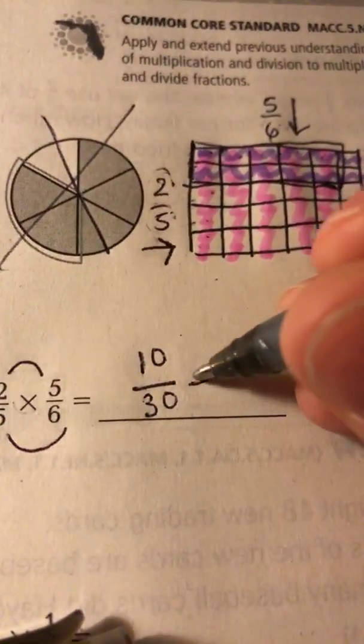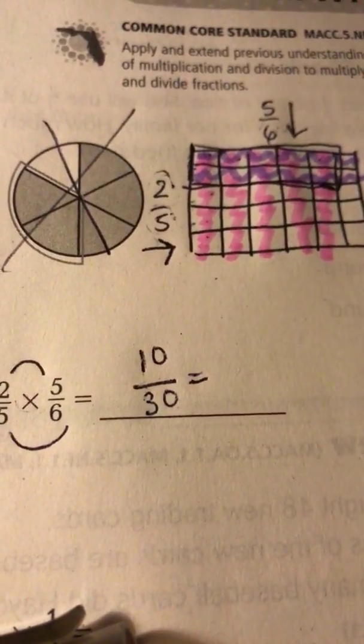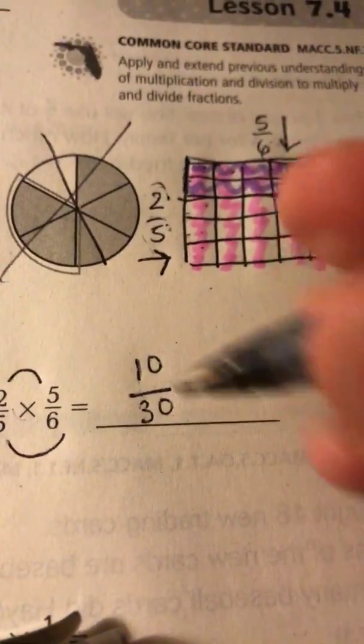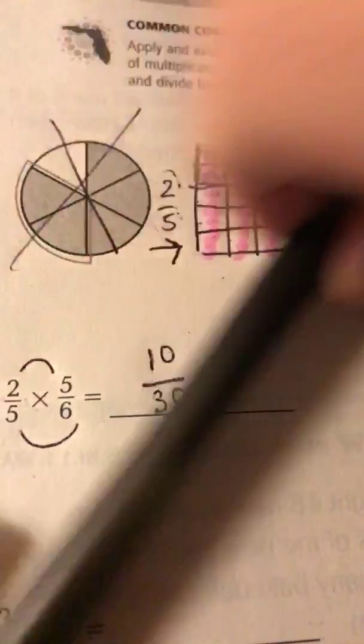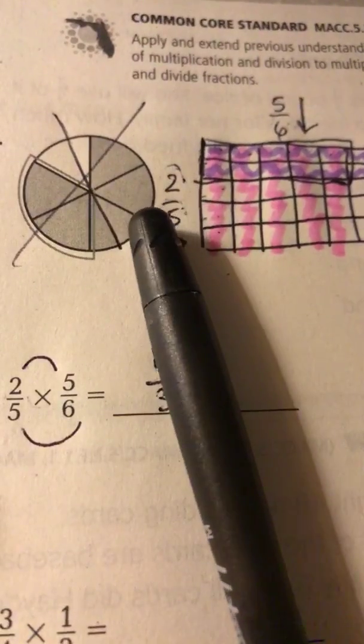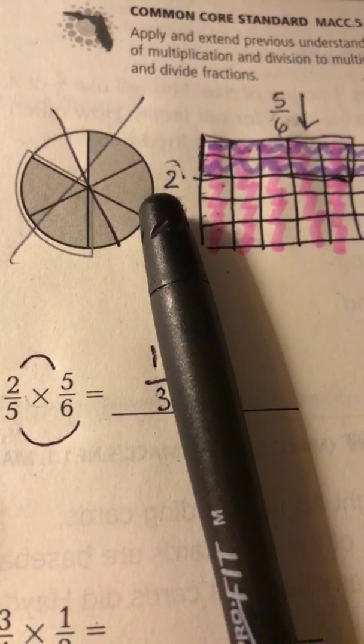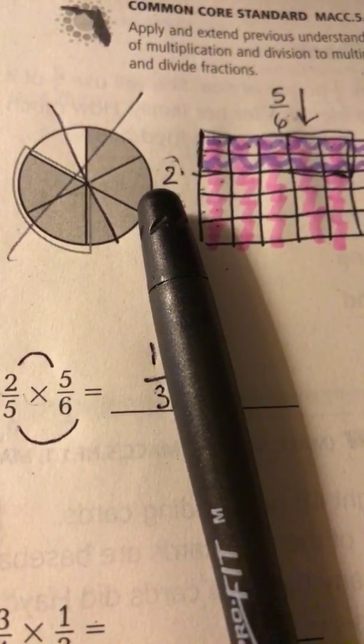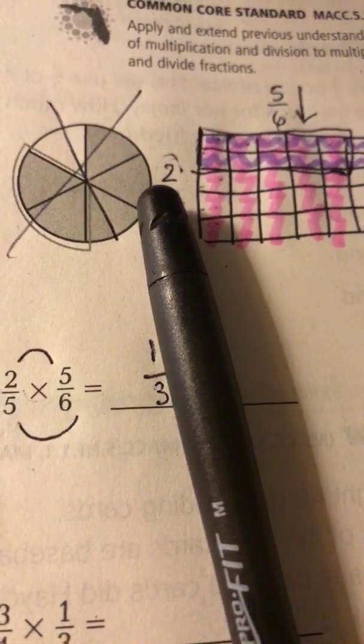We want to figure out what do we know about 10/30ths? Hopefully you would recognize, even from your 4th grade, really basic standard, that you can get rid of both of those zeros. In other words, divide both of them by 10. 10/30ths is equal to 1/3.